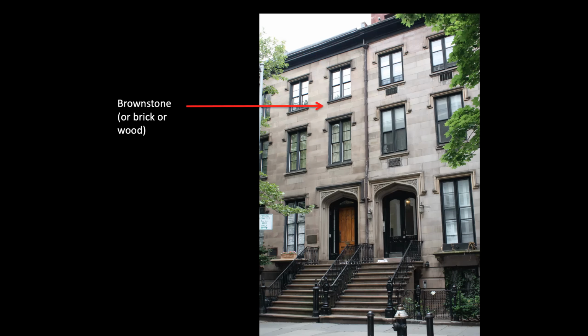In terms of materials, they were often made out of brownstone, but not always. You also see them, Gothic Revival houses, in brick or even in wood. But these ones are in brownstone.